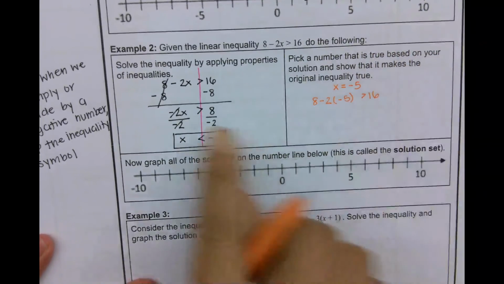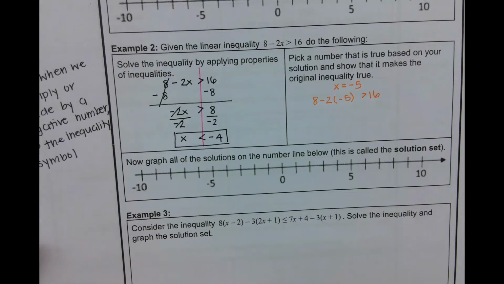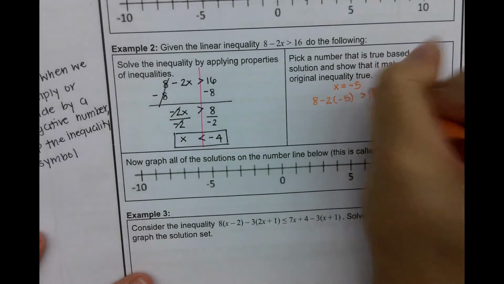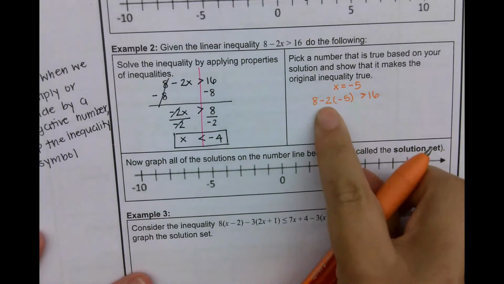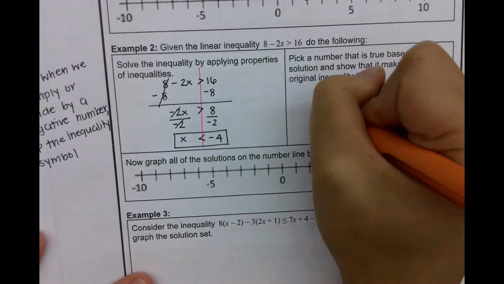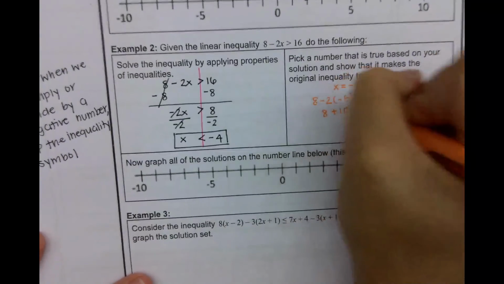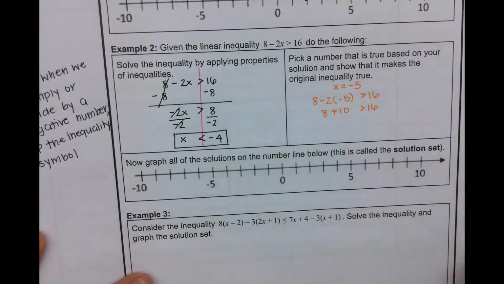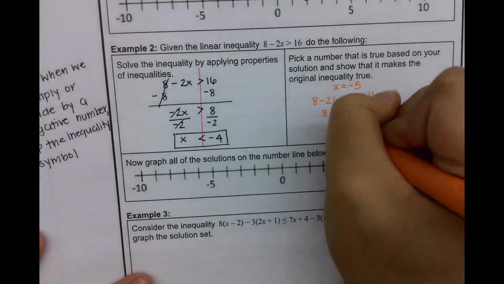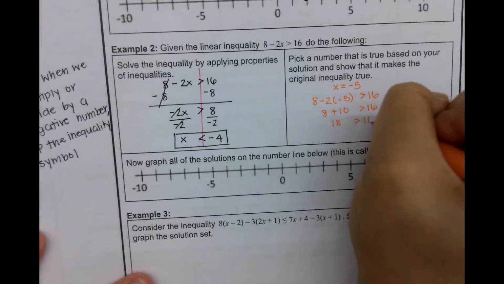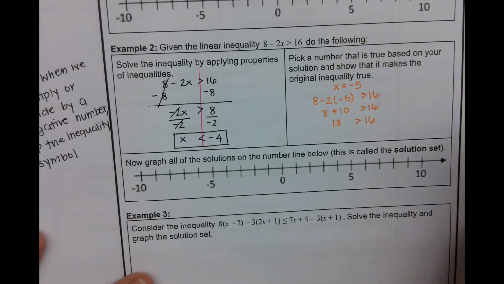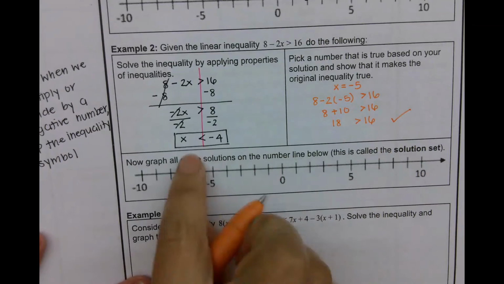I replace the x with a negative 5. Negative 2 times negative 5 is positive 10. So this becomes 8 plus 10. 8 plus 10 is 18. Is 18 greater than 16? Yes, it is. So it checks out.